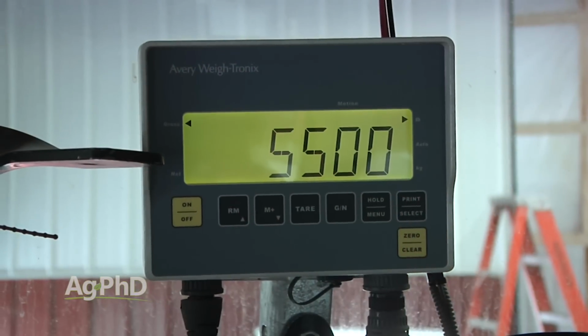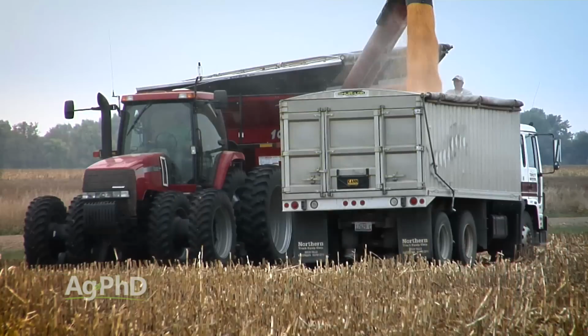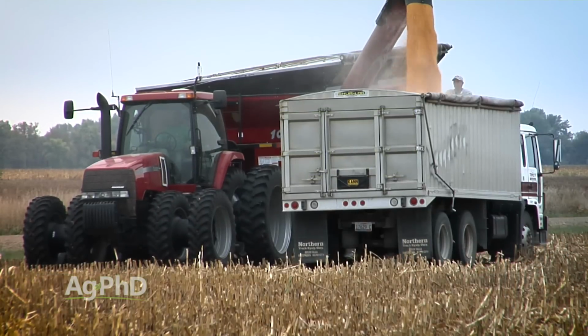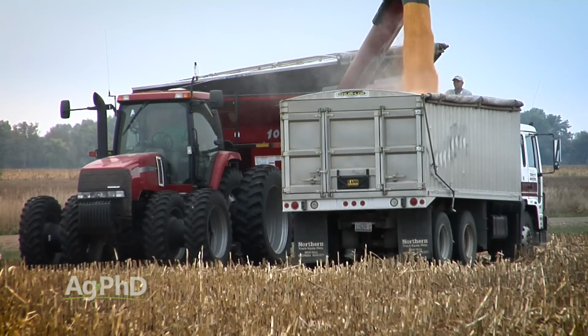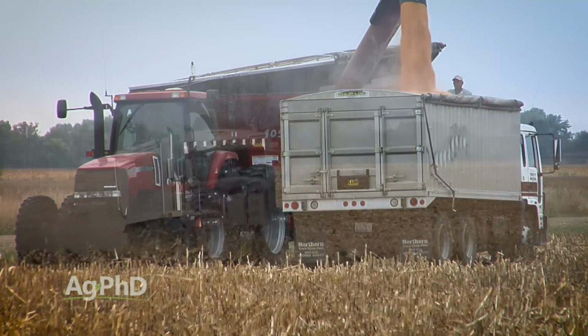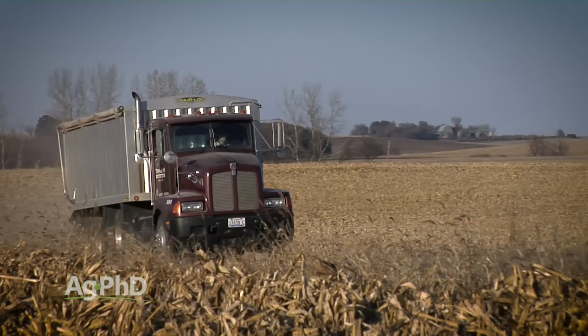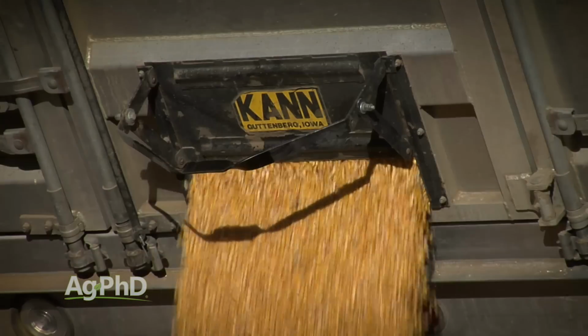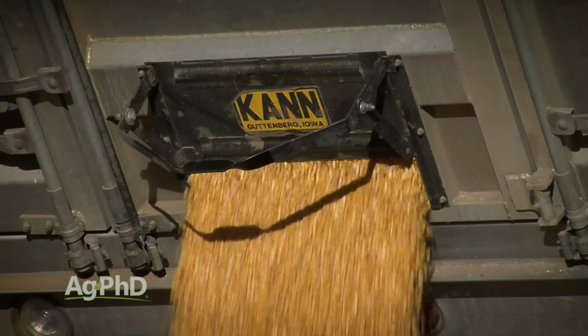A scale is certainly a must as well. The ability to fill trucks to their legal hauling capacity reduces trips to haul grain. It also eliminates the worry of overweight loads heading down the road. And it makes bookwork easy, as you know exactly how many pounds of grain are going into your bins.